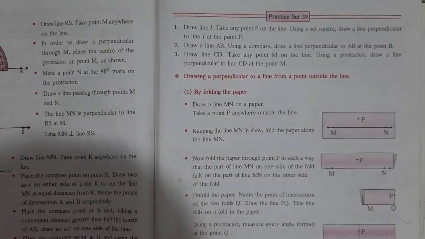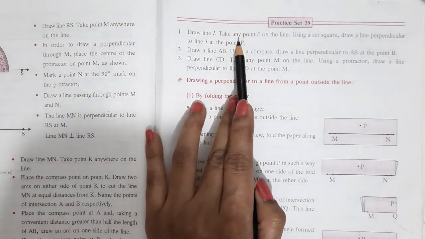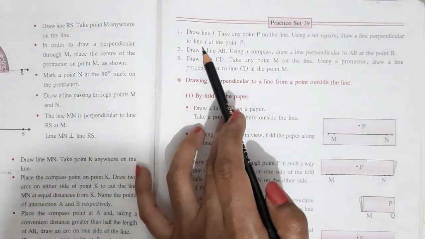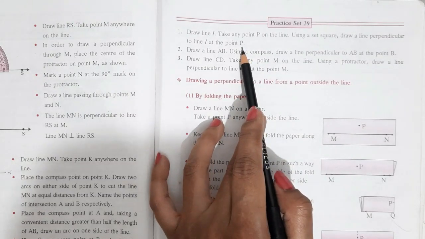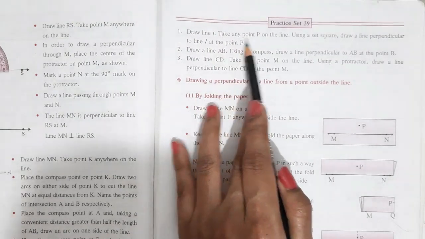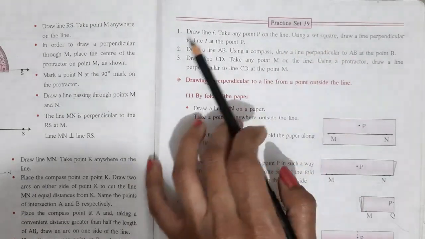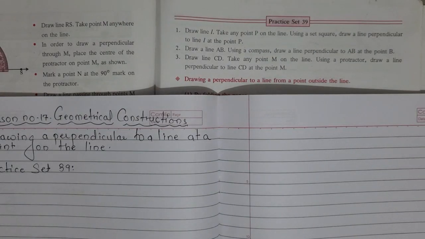Now we will move to practice set 39. Let us read question number 1. Draw line L. Take any point P on the line. Using a set square, draw a line perpendicular to line L at the point P. Now here in this first question, what you have to do? First, you have to draw line L and taking any point P on the line, with the help of a set square, we have to draw a line perpendicular to line L at point P. So first for that, you will need a set square.